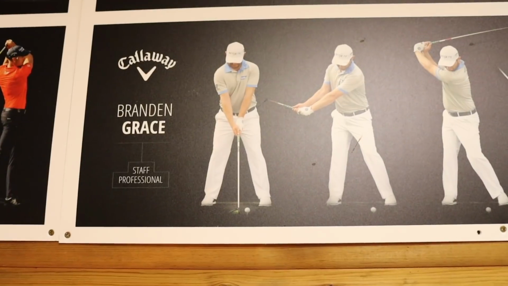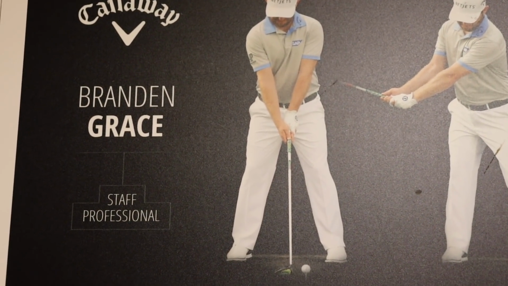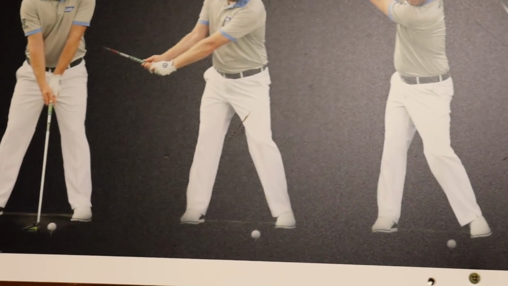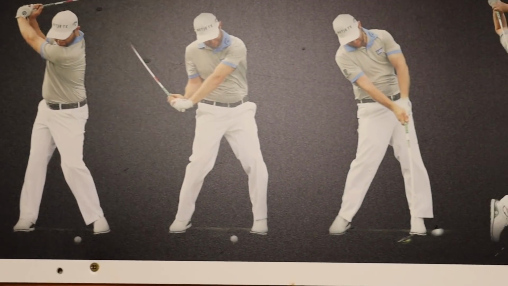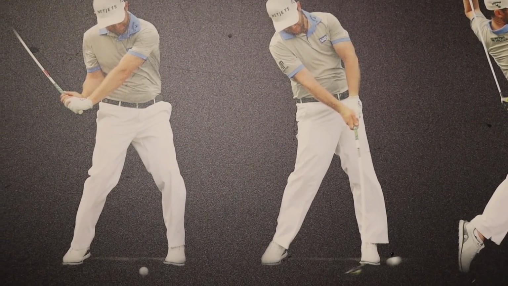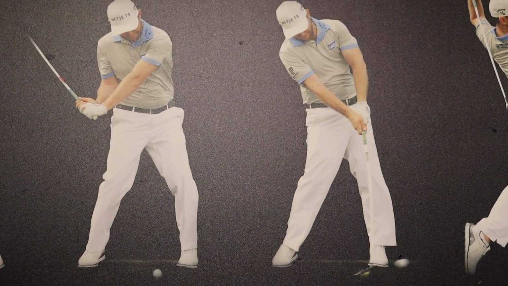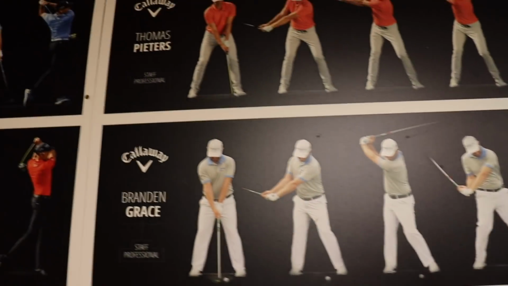Look at this. So up on the range bay wall here, there's Brandon Grace, address position, Y shape. If I move along to his impact position, there, you can see how the Y's changed. Now he's hitting driver, so the forward shaft lean's not there, but you can see the Y's changed and the flat left wrist.